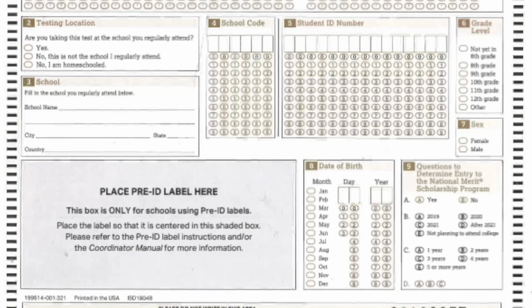In Field 9B, fill in the bubble next to the year when you will complete or leave high school and enroll full-time in college. For example, 11th graders who are planning to complete high school and enter college in 2020 should select 2020. 10th graders should select the year when they will complete high school, which in most cases will be 2021.